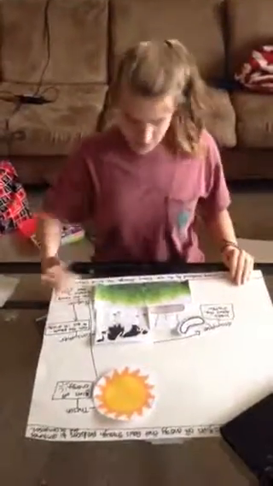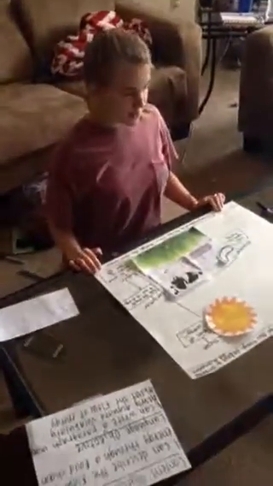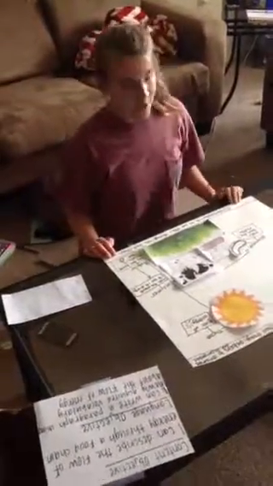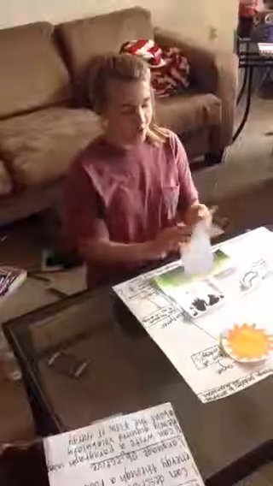Last, decomposers break down the matter, and when that happens, they release nutrients and minerals back into the soil, which is used by the plants. The sun's energy is transferred through this food chain. So as you can see, we used our transition words with first, then, and last. So our paragraph should look like this. Now, class, I want you to go back through and highlight your vocabulary words.